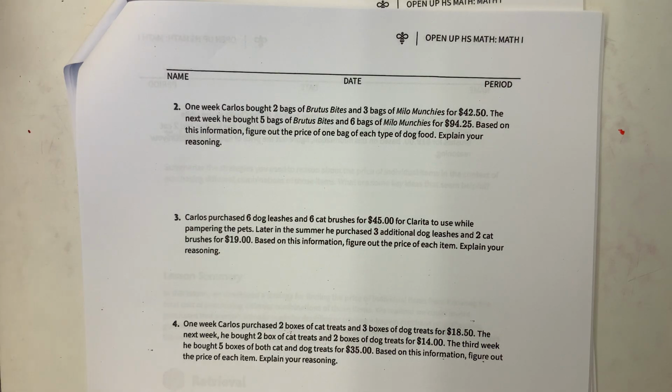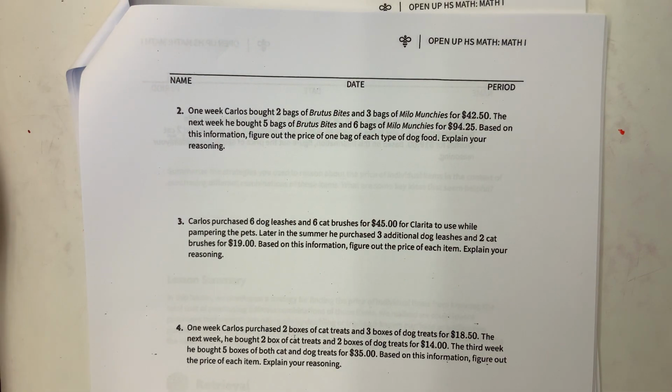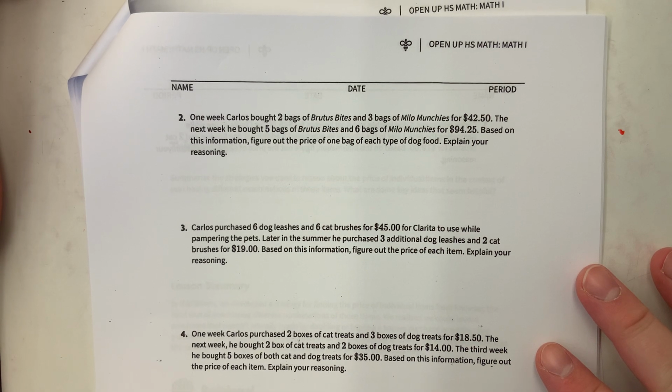We'll look at a couple of these, okay? One week, Carlos bought 2 bags of Brutus Bites and 3 bags of Milo Munchies for $42.50. The next week, he bought 5 bags of the Bites and 6 bags of the Munchies for $94.25. Based on the information, figure out the price of 1 bag of each type of dog food. Okay, dog food, got it.